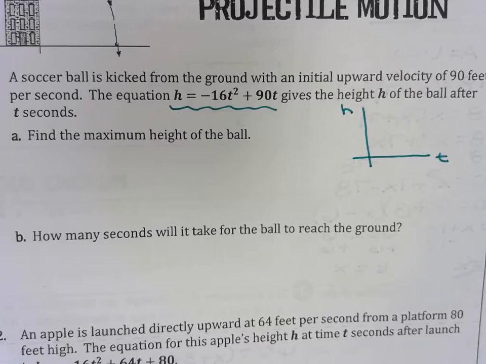We've talked about it before. Quadratic, because I see the t squared. So if I graph a quadratic, it always will give me a parabola. So this is going to be a parabola.